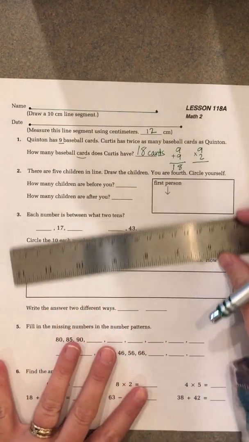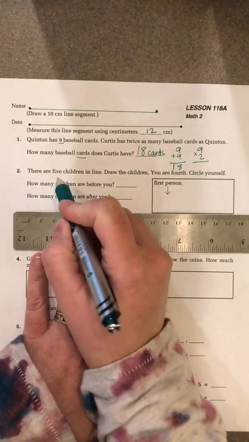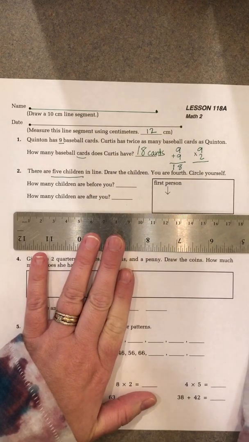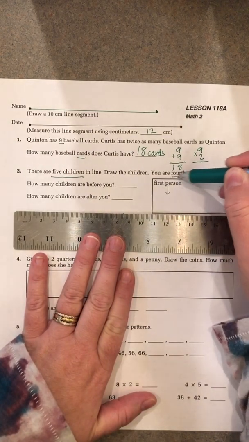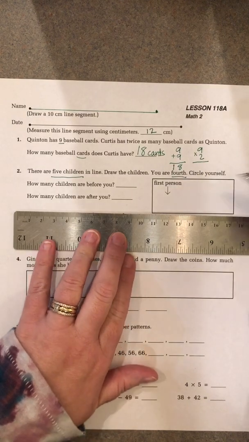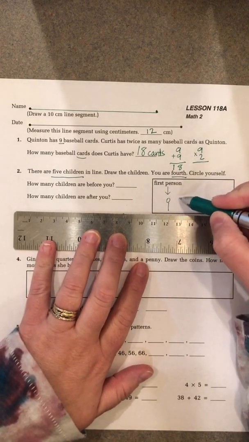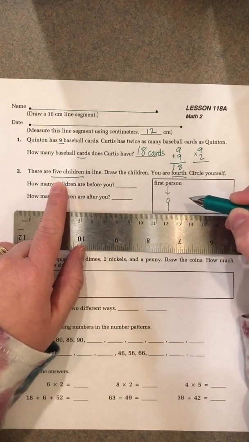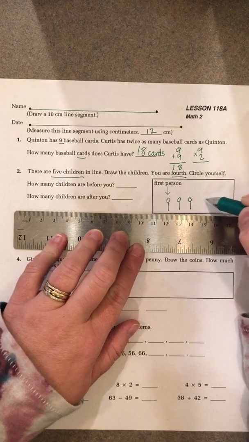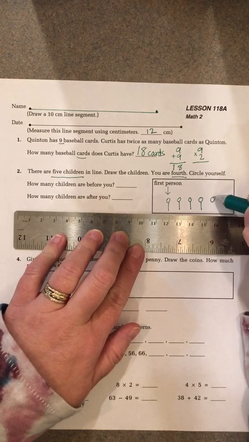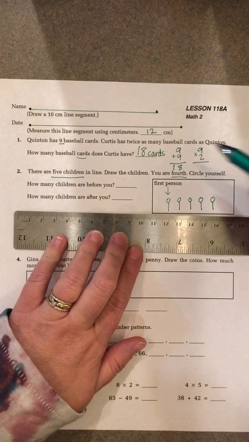Number 2. There are 5 children in line. Draw the children. You are 4th. Circle yourself. So first person's supposed to go right here, and we're going to do 5 people. 1, 2, 3, 4, 5. There's my 5 people in line.